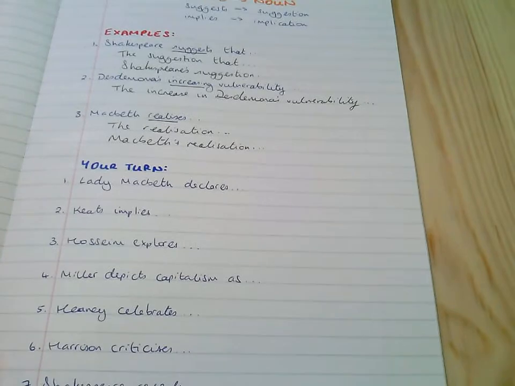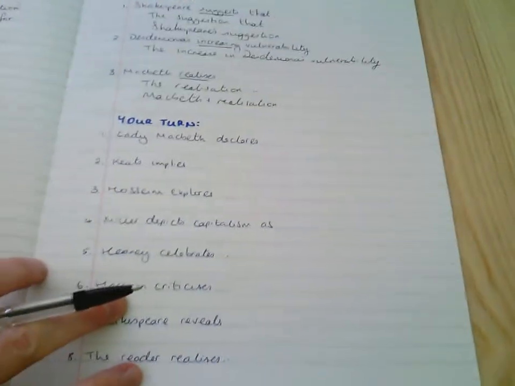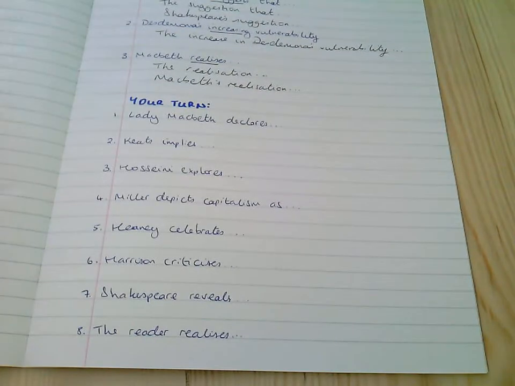So what I want you to do now is have a look at these other examples that I've got at the bottom of the page. I'd like you to pause the video and have a go at doing this on your own. Identify the verb and then change it into the noun form of the verb.